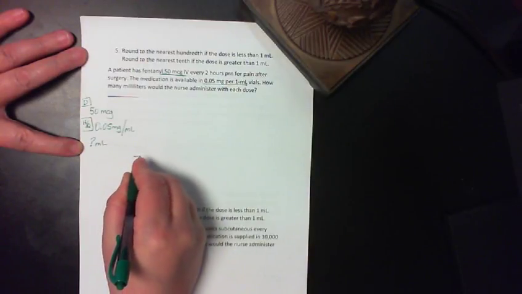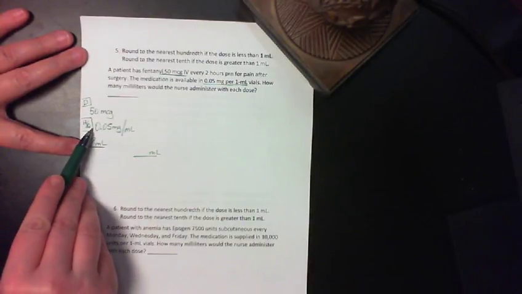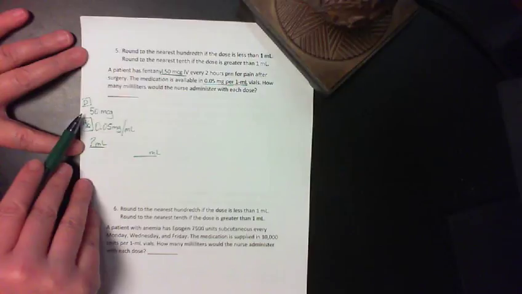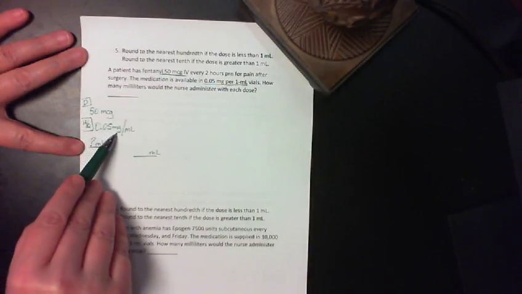With dimensional analysis, you always want to start out with what you're solving for, because that's what this is. It's asking us how many milliliters we're going to administer. So you look back up at the information that you've written down from your problem, and you find the part that has milliliters in it. So we have 50 micrograms here, and then we have 0.05 milligrams per milliliter. So this is the sentence that we're going to put here. So I'm going to put 1 milliliter over 0.05 milligrams.